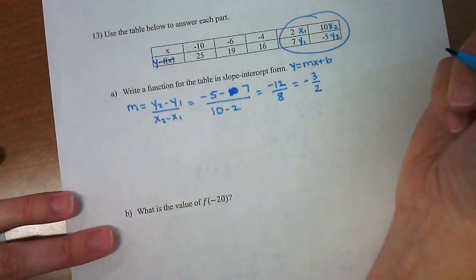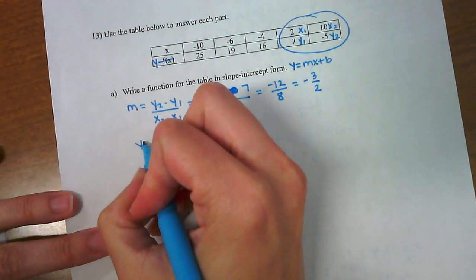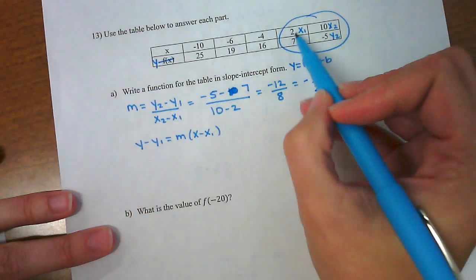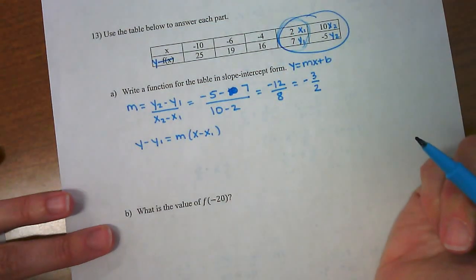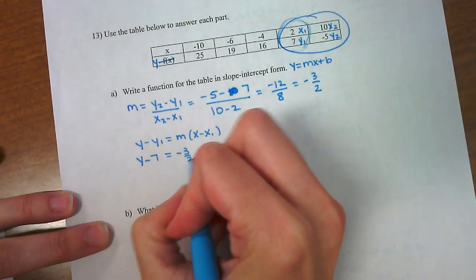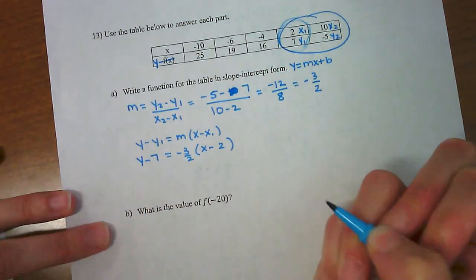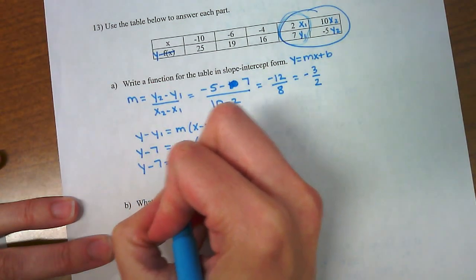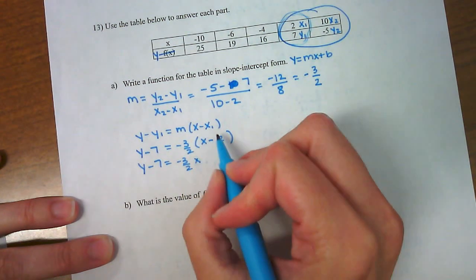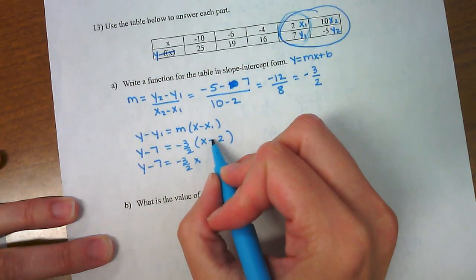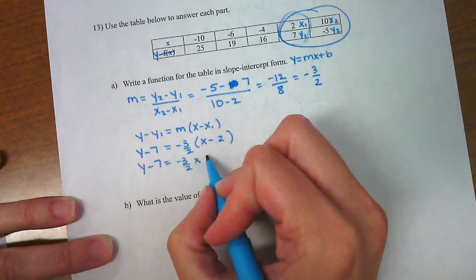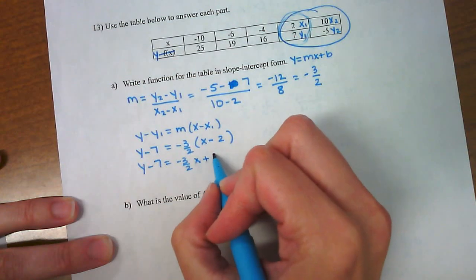So I need to do more steps. So I like to go to point slope next. And I'm going to use positive values. So y minus 7 is equal to negative 3/2 times x minus 2. I'm going to distribute. When I distribute here, this is negative times positive, so it becomes negative times negative, so it becomes a positive, and when I multiply, it's going to give me positive 3.